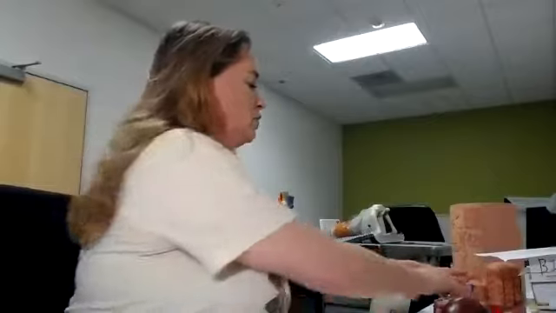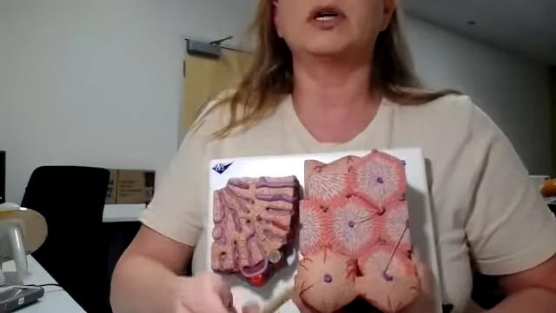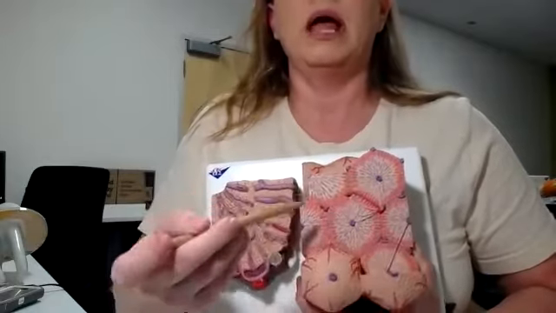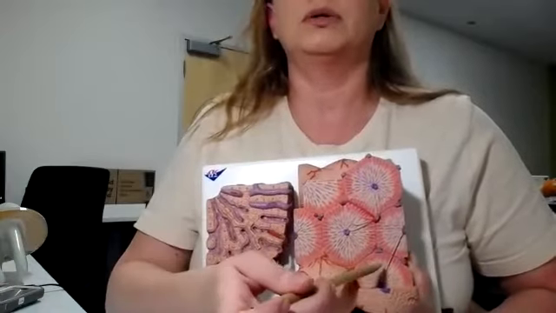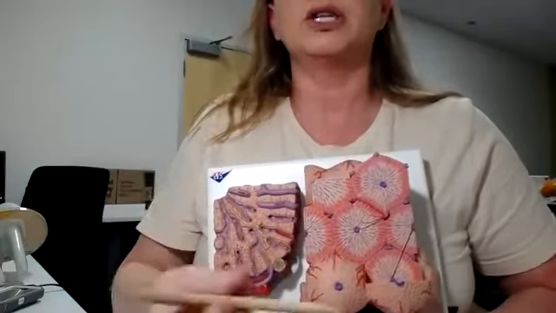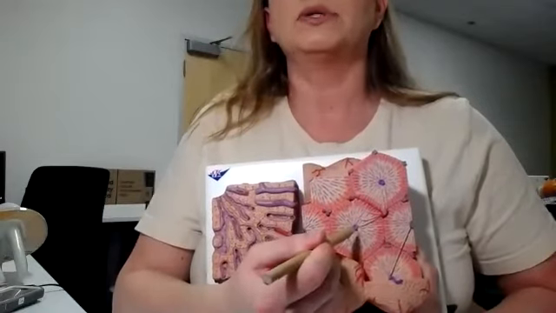Okay, next we're going to look at this model. This model is showing the microscopic view of the liver. Each one of these pentagon or hexagon shapes is called a liver lobule. So you have one here, one here, one here, and then you have some where you're only seeing partial lobules. Again, each one of these hexagon or pentagon shapes is called a liver lobule. In the center of each liver lobule, you'll see the central vein.